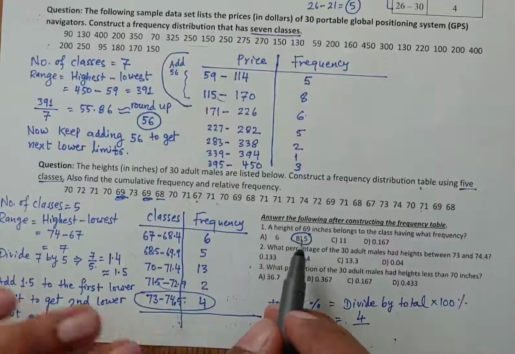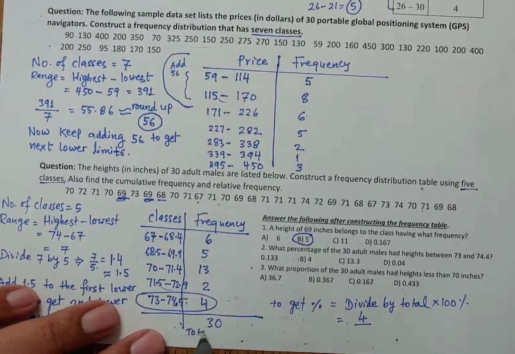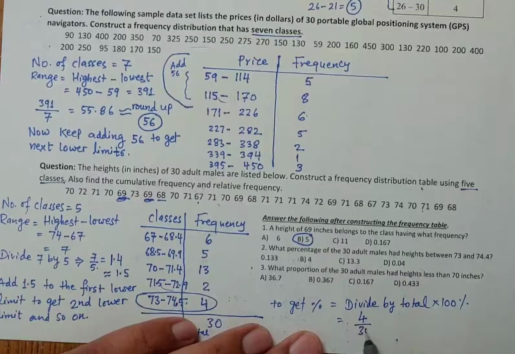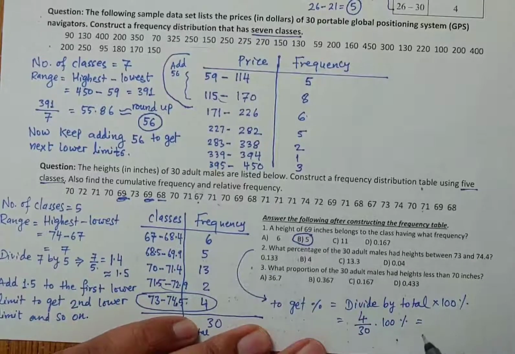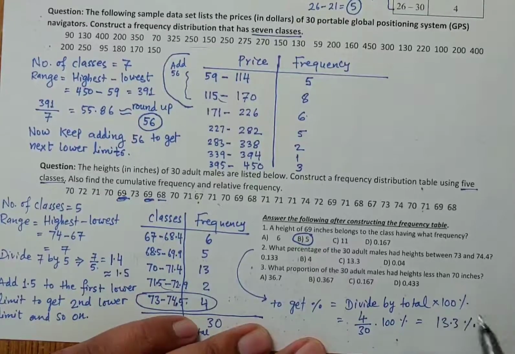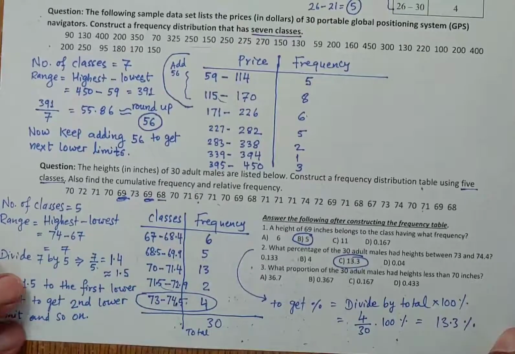Divide by total. The total is 30. So 4 divided by 30 times 100% is 13.3%. So that is the percentage of the 30 adult males that have height between 73 and 74.4.